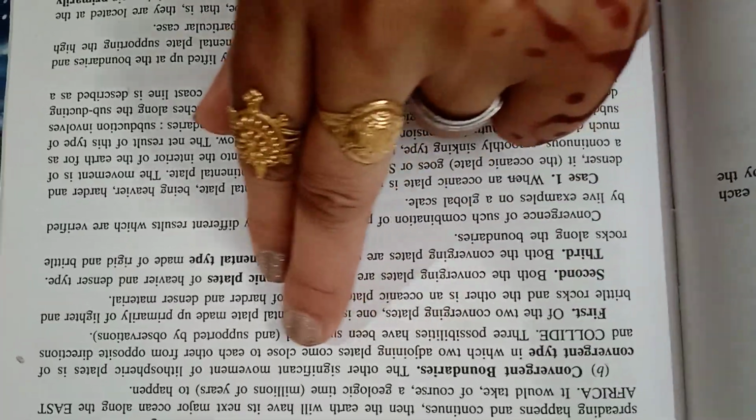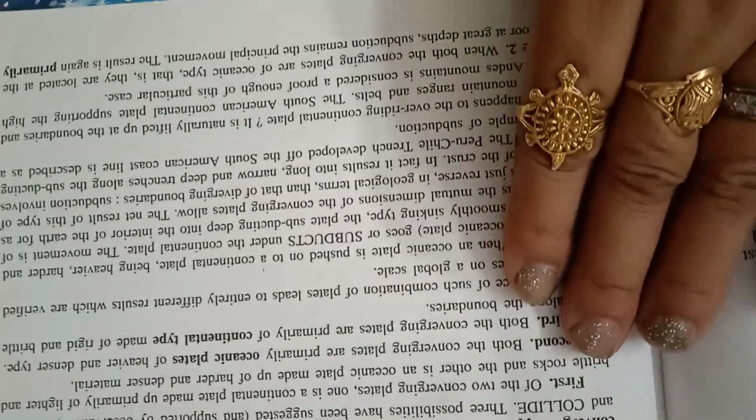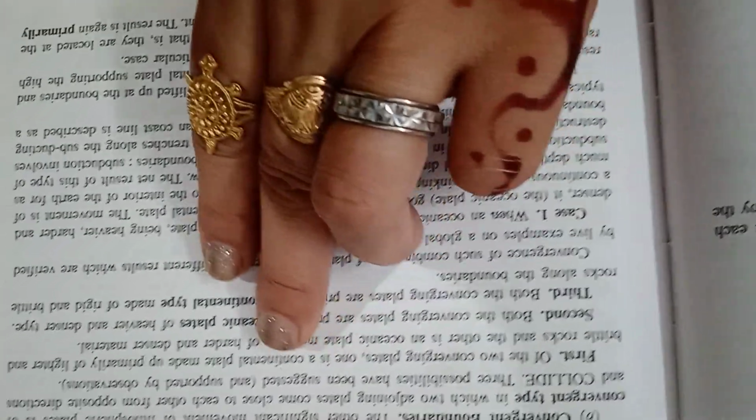Convergent boundaries: the other significant movement of lithospheric plates is of a convergent type, in which two adjoining plates come close to each other from opposite directions and collide. Three possibilities have been suggested and supported by observations.